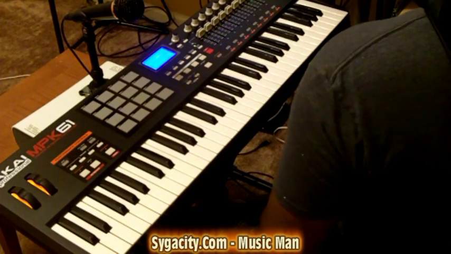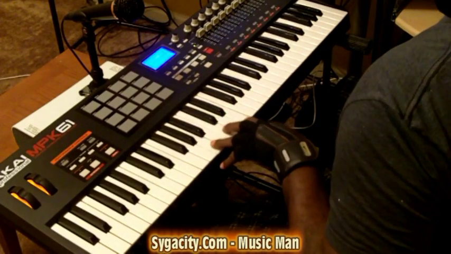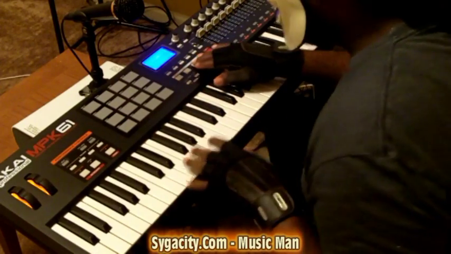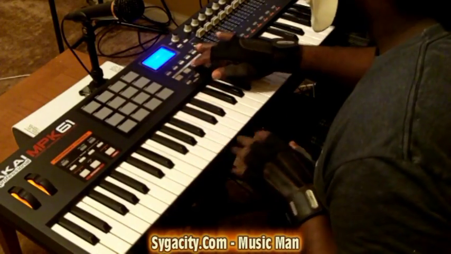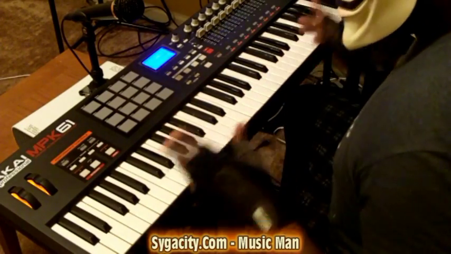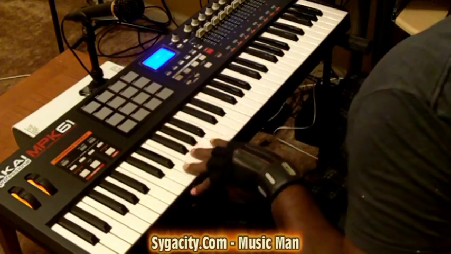Let's see what else we can do. Let's add a different instrument. Okay, that's a synth. Okay, let's try that. Whoa, that sounds a little crazy right there.